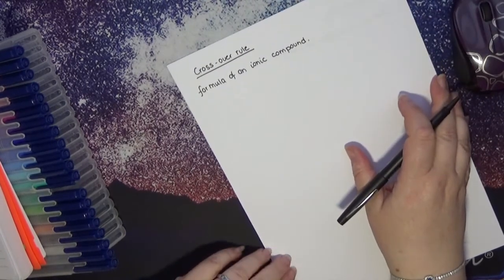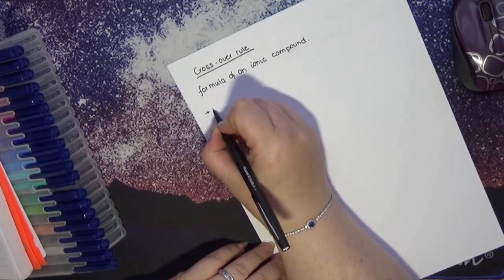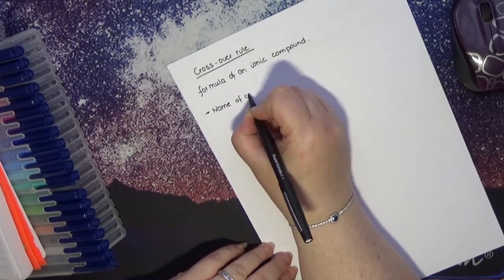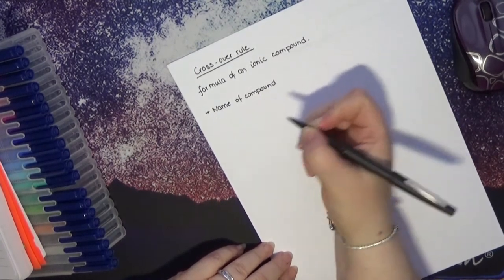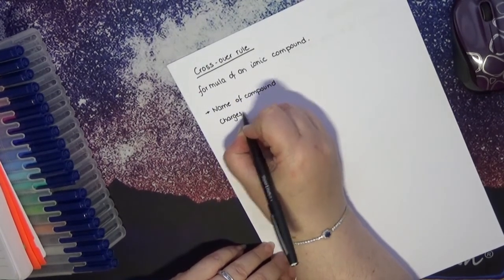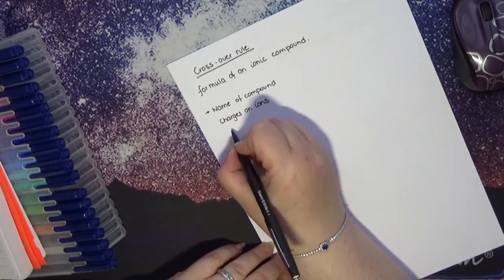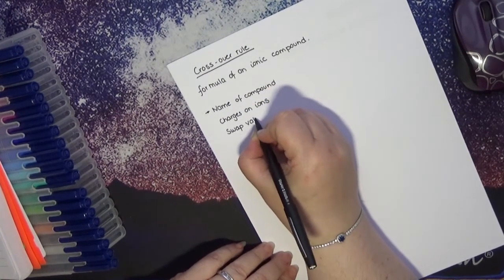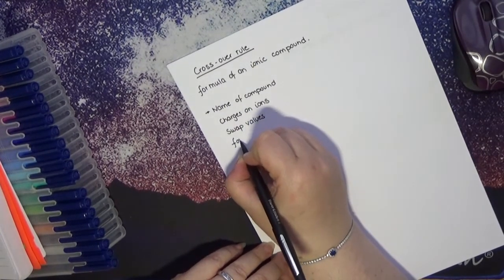So how does the crossover rule work? Well, there are a couple of steps to it. First of all, you write down the name of the compound. Once you've got the name, you then put in the charges on the ions. You then swap the values in those, but you don't swap the charges. And finally, from your swapped values, you're able to work out your formula.